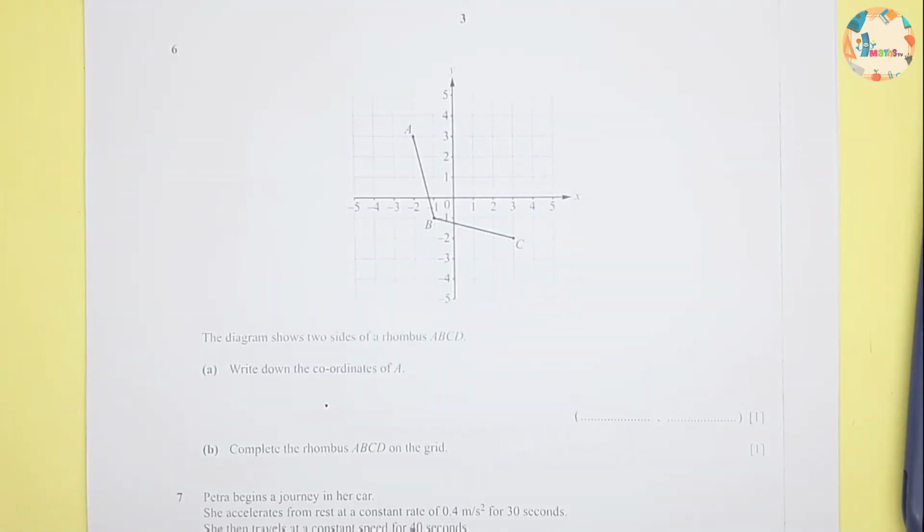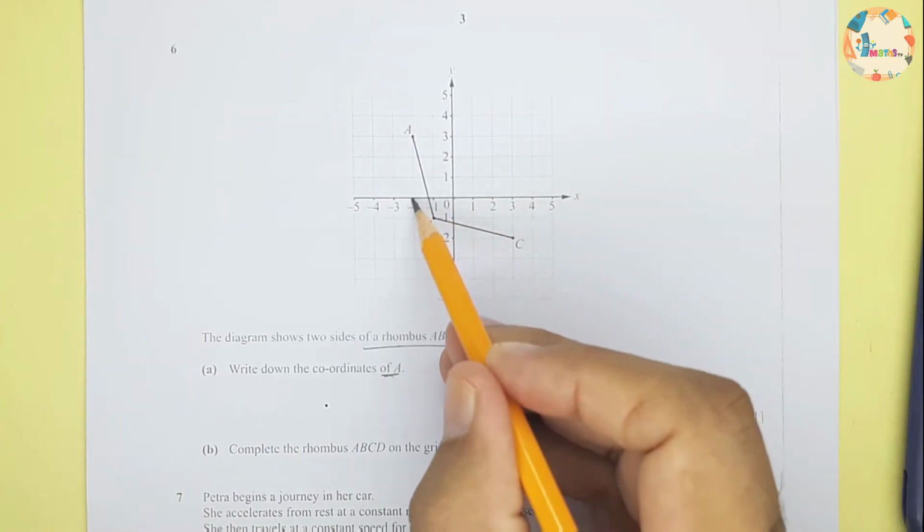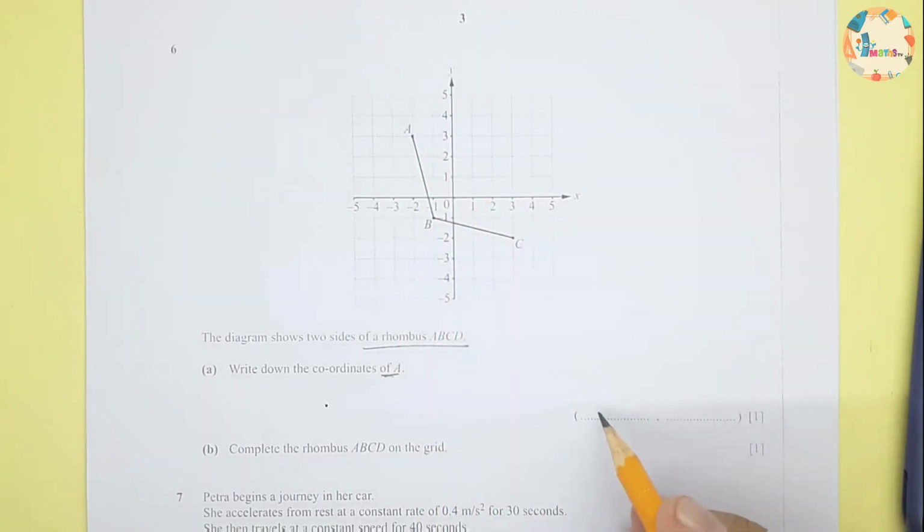Question number 6. The diagram shows two sides of a rhombus ABCD, and write down the coordinates of A. So coordinates of A, x coordinate will be -2 and y coordinate will be 3. So -2 and 3. Complete the rhombus ABCD on the grid.